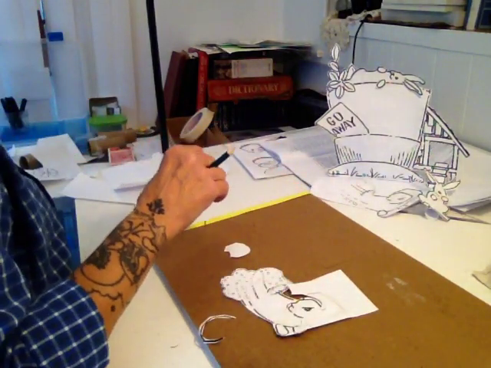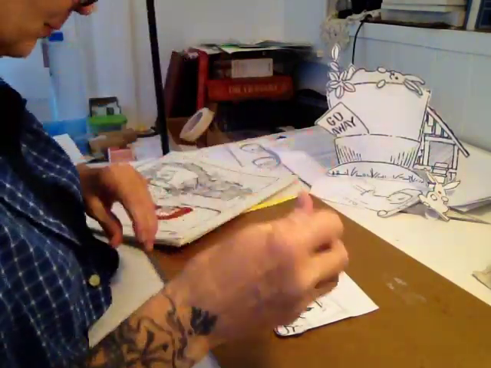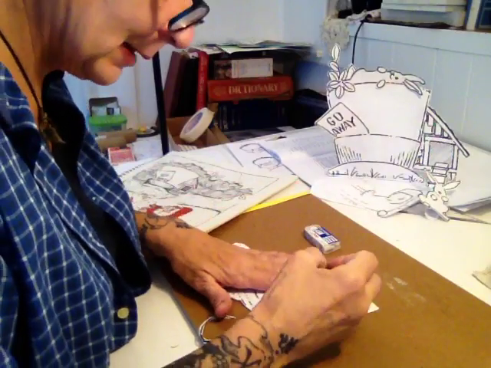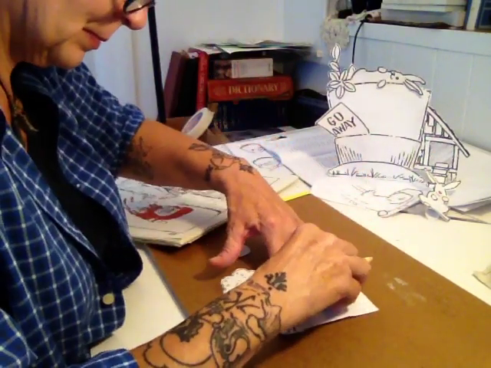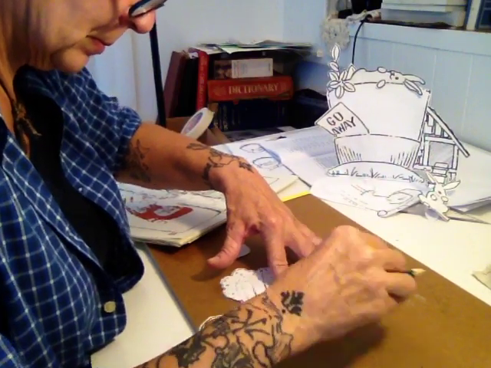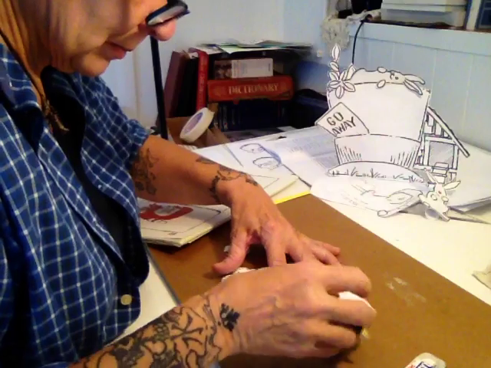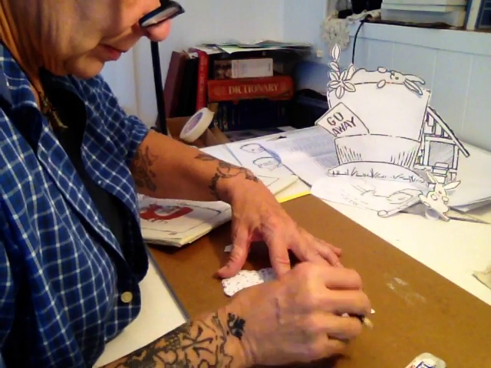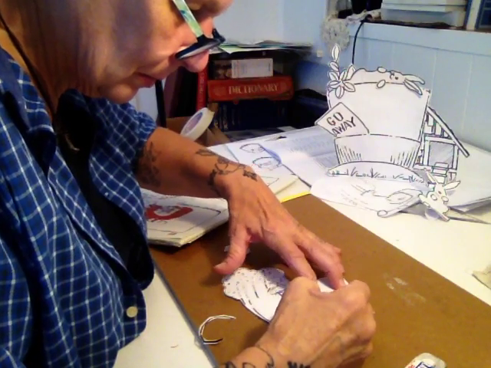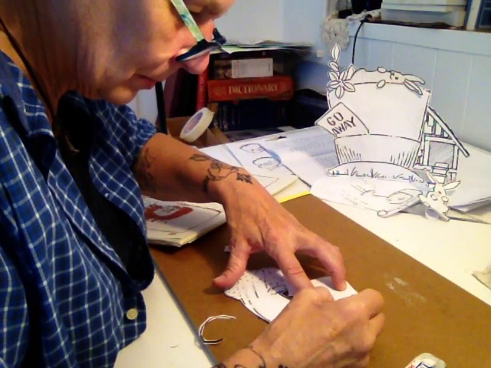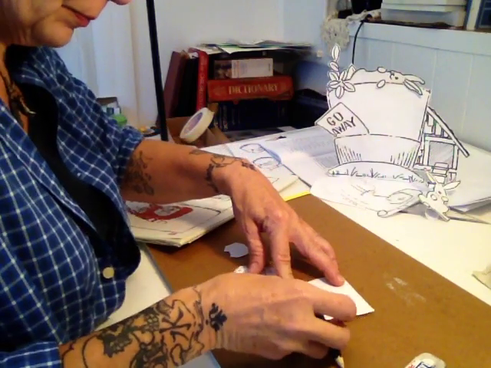I'll go back to my original illustration. Let's see. It puts on the hoodie and starts running. I think that's a little bit better.